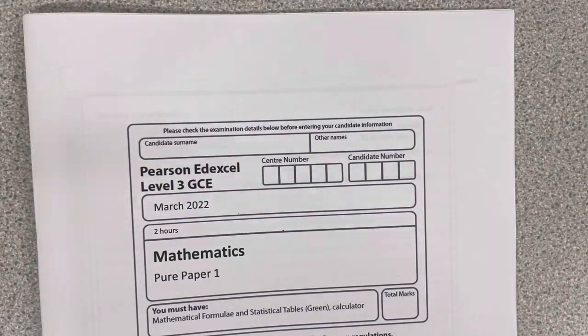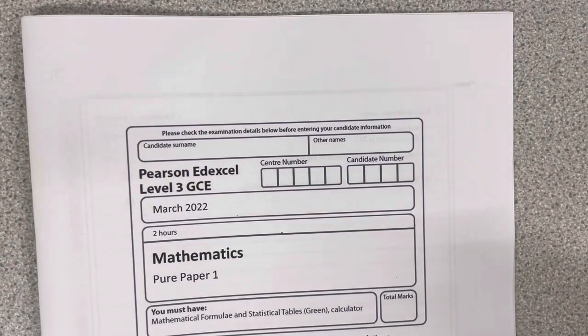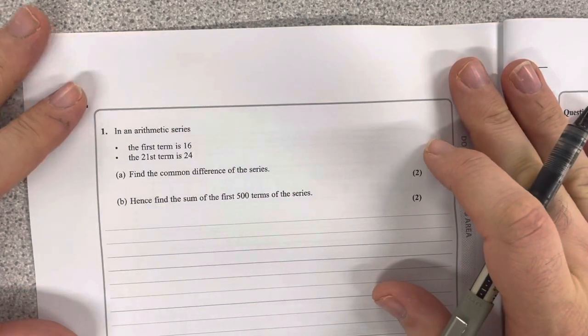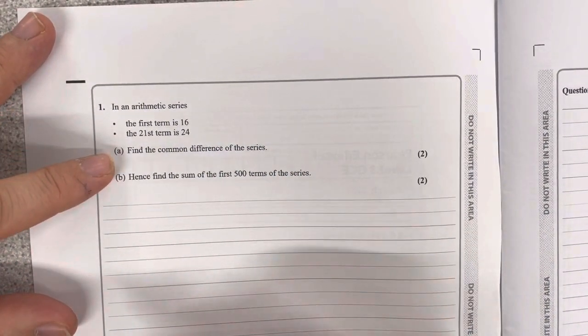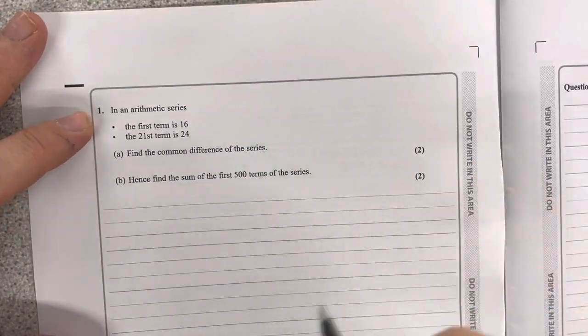Okay, I'm going to be going through the first of the pure papers from A-Level Maths. This is the Year 13 mock from March 2022. Question 1. In an arithmetic series, the first term is 16, the 21st term is 24. Find the common difference of the series.